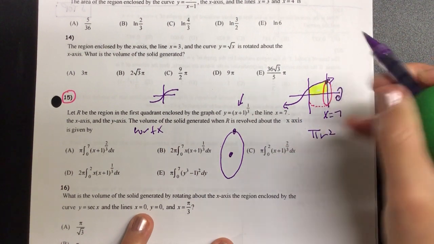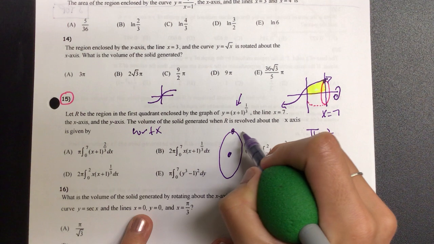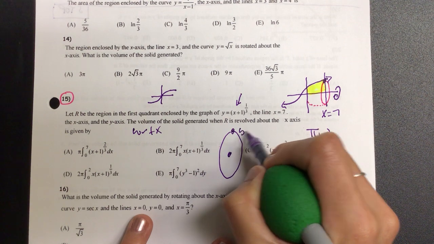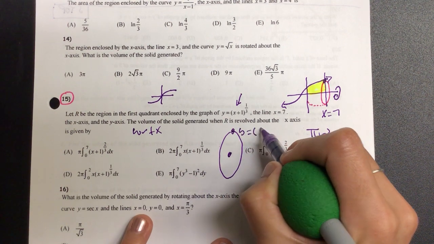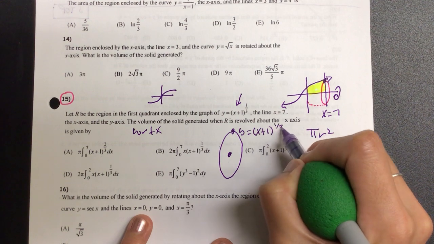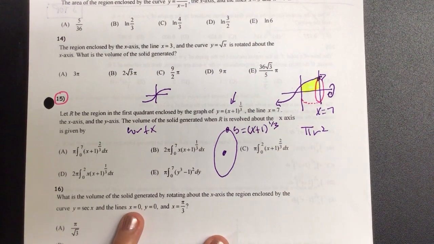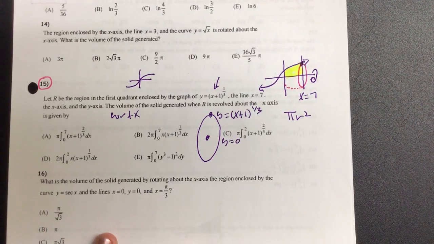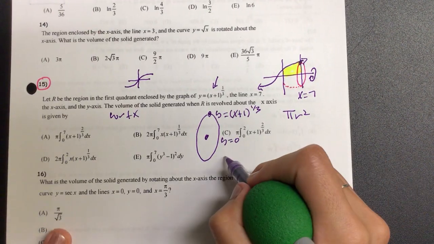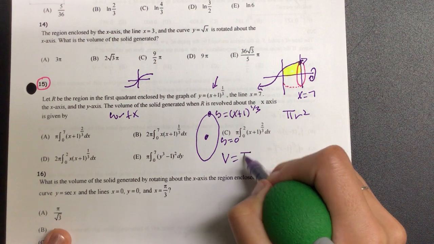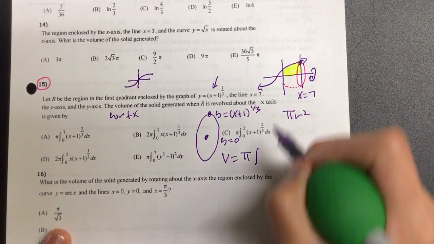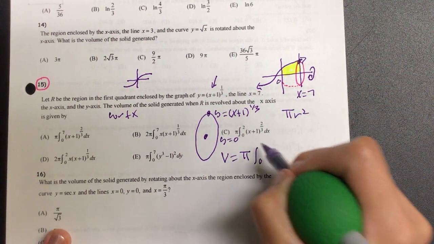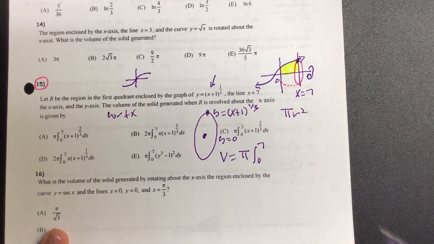My top is the 1/3 equation. Y is equal to the cube root of x plus 1, and then y equals 0. And again, do I really care about the 0 on this one? Nope. So for the volume, we have the pi is going to get kicked out. We're going from 0 to 7 because it's bounded at the y-axis.